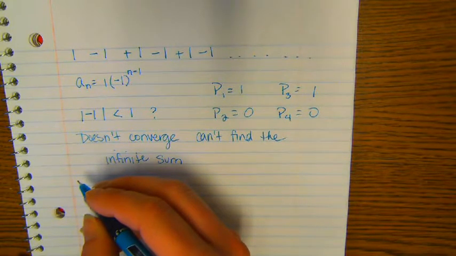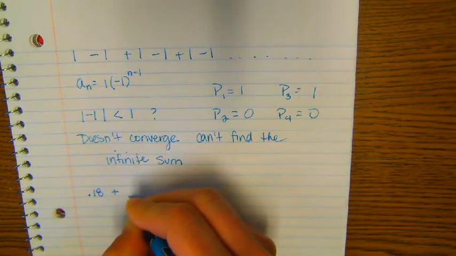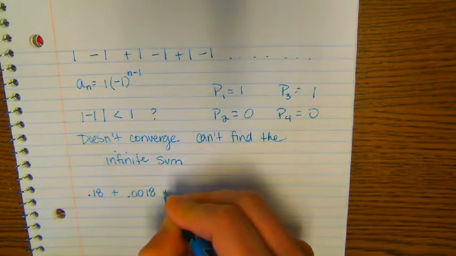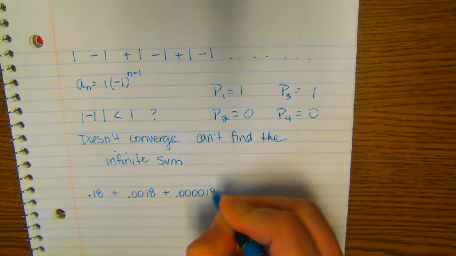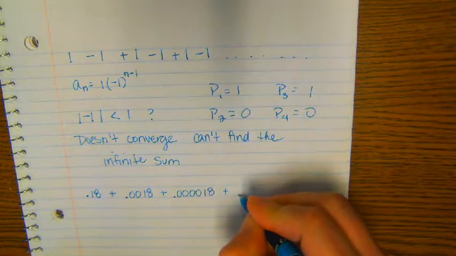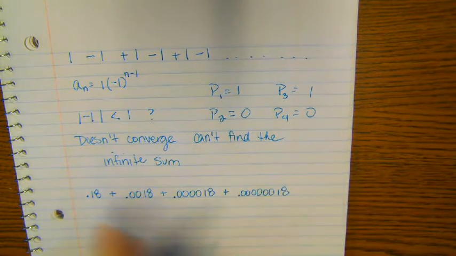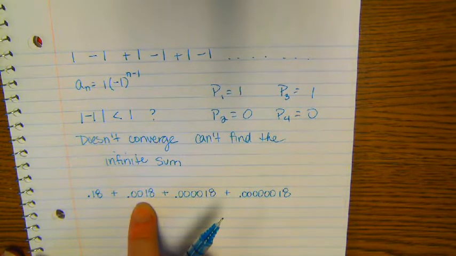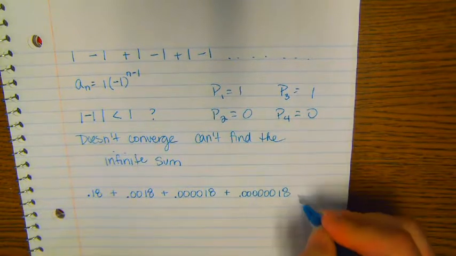Okay? The first term would be this. The second term would be 0.0018, right? Well, the next one would be 0.000018. What would the next one be? If I would start adding these, the second partial sum would be 0.1818. The third would be 0.181818. The fourth would be, and so on.